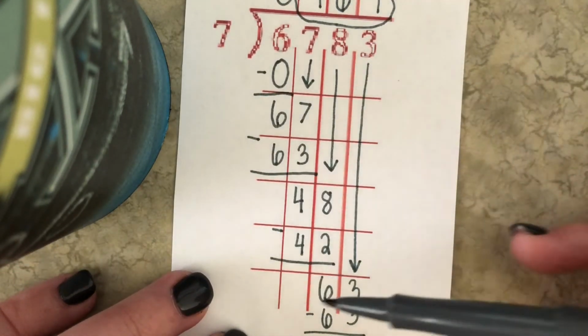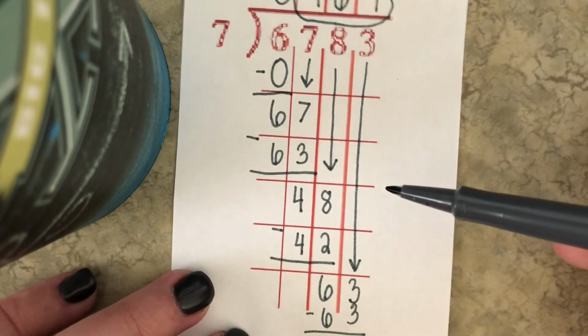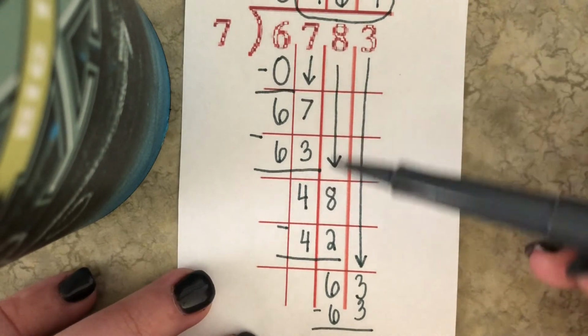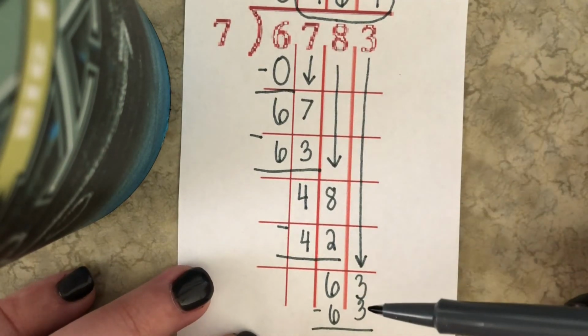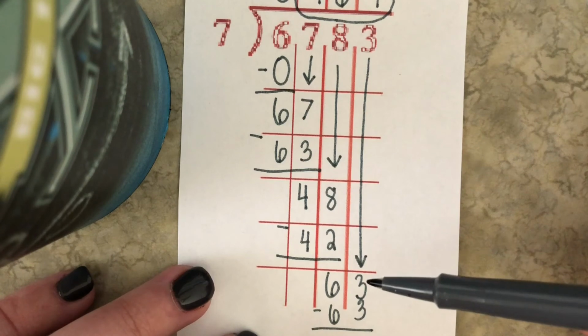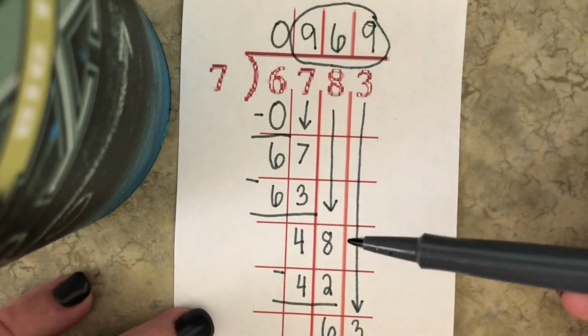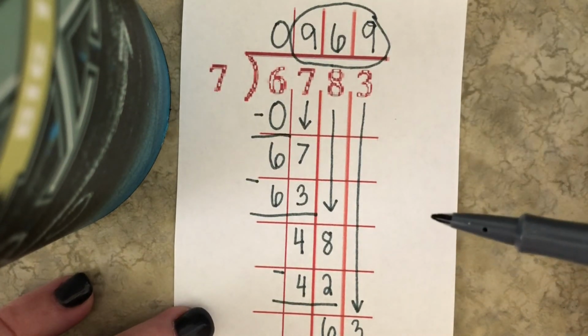Fourth graders, make sure you use the grid today because there's a lot of numbers, and if we don't line everything up, our answer is going to be wrong. So make sure you take your time today in lining up your numbers so that you can get the correct quotient.